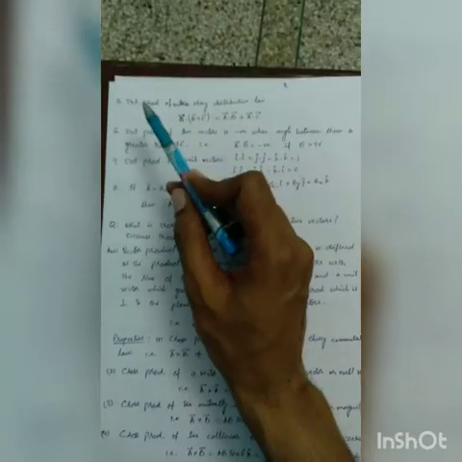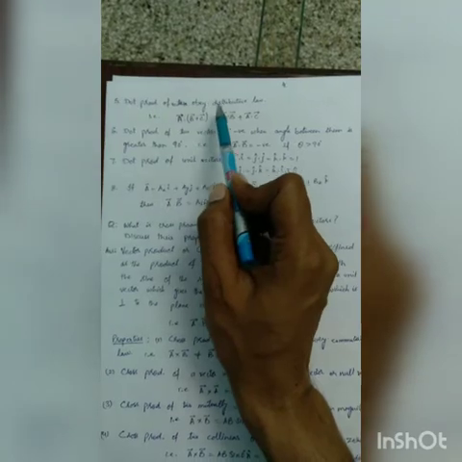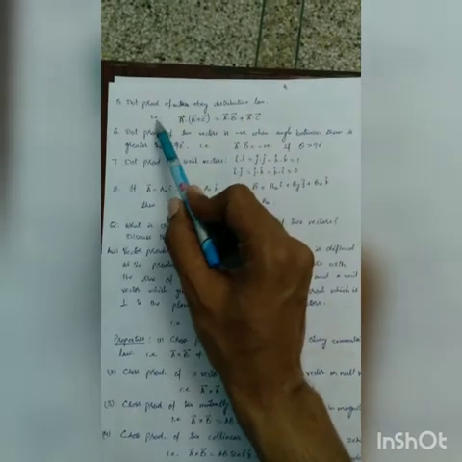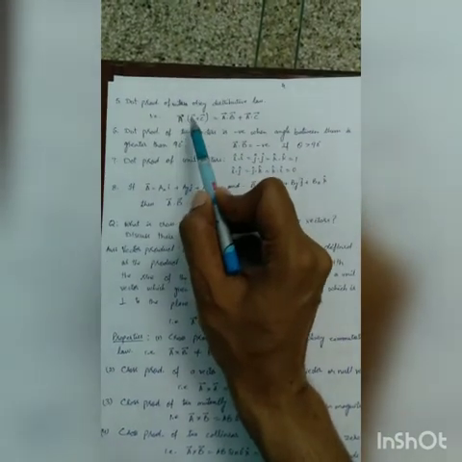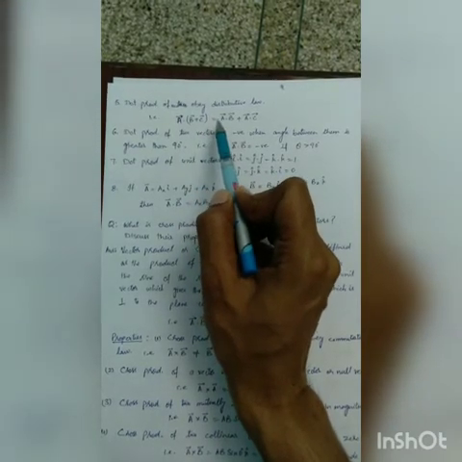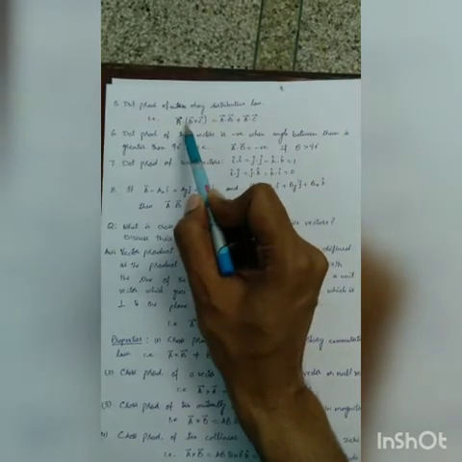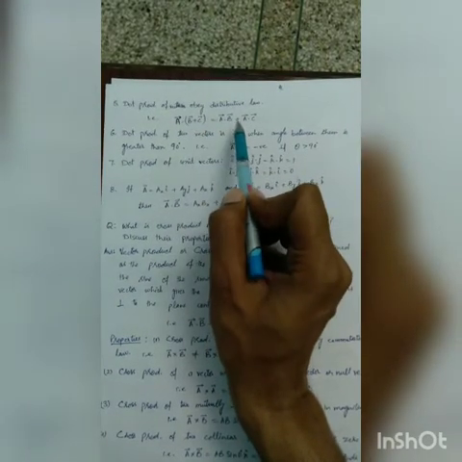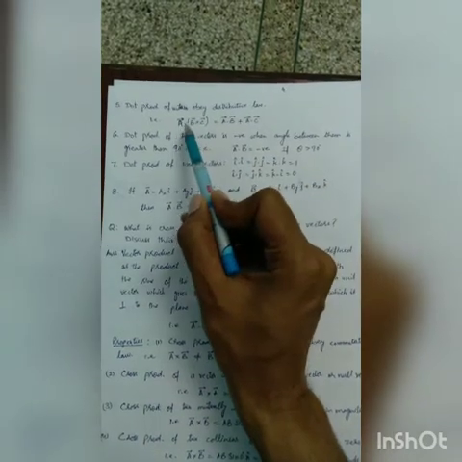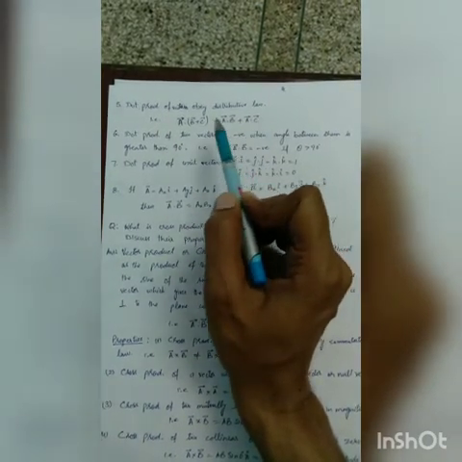And the next property: the dot product of two vectors obeys the distributive law, that is, a vector dot in bracket b vector plus c vector closed is equal to a vector dot b vector plus a vector dot c vector.